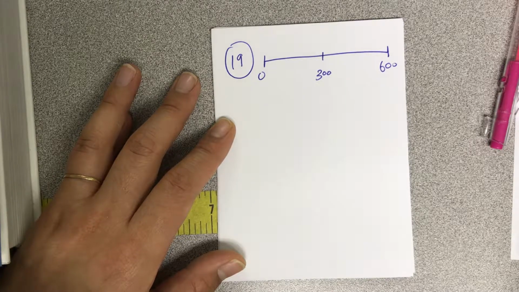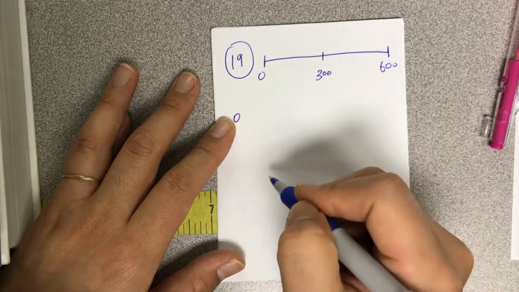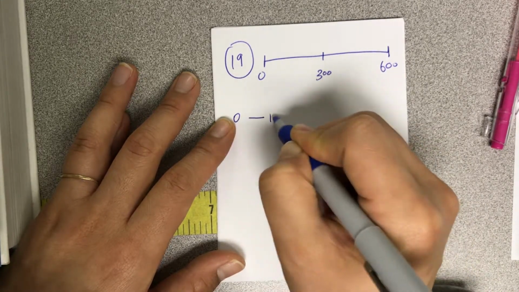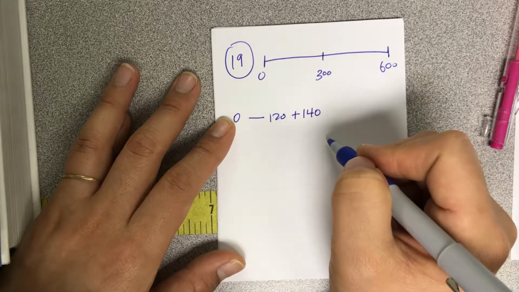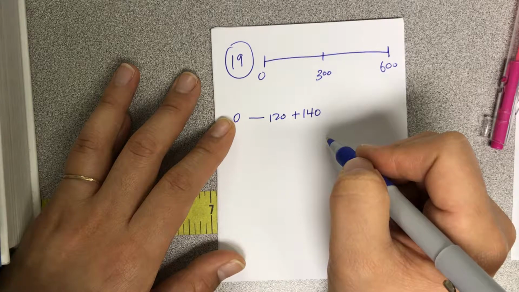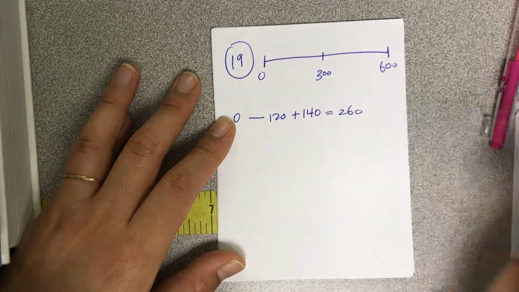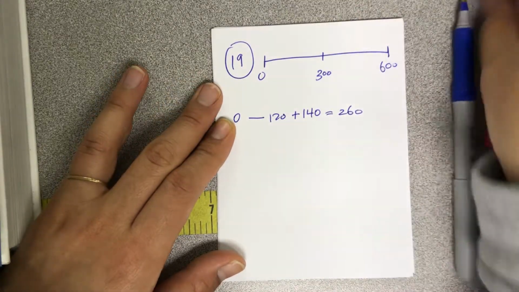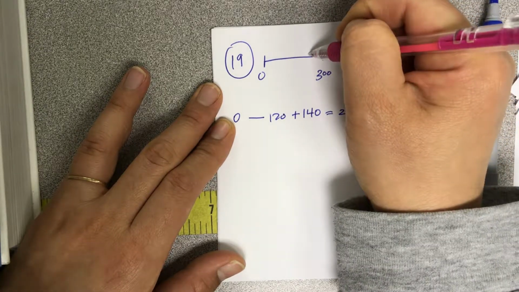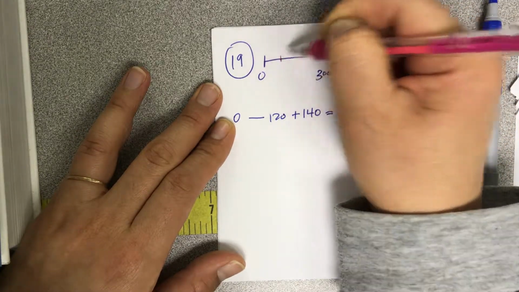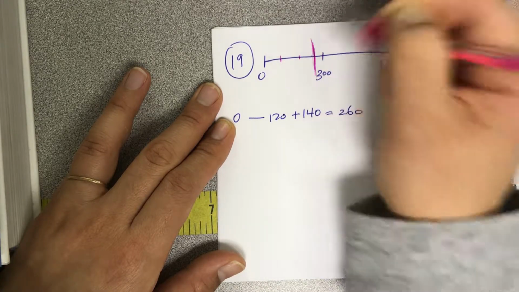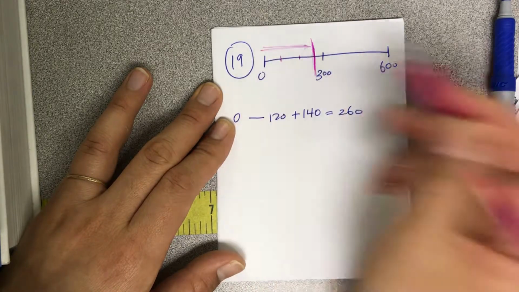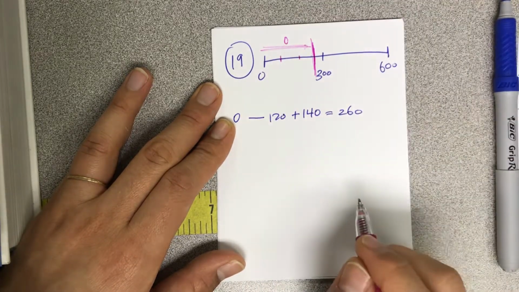But what you have to graph out is, in the graph, for 0 siblings, that's going to be 120 from Lincoln plus 140 from Washington. So the total of those kids is 260, right? I'm going to highlight, so if 100 is here and 200 is here, 260 is about right here. Do you guys get that? This area, and these are the kids that have 0 siblings.